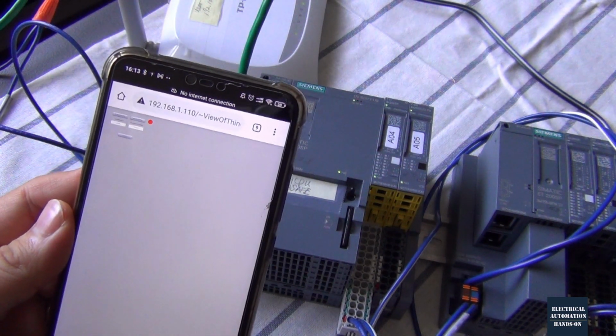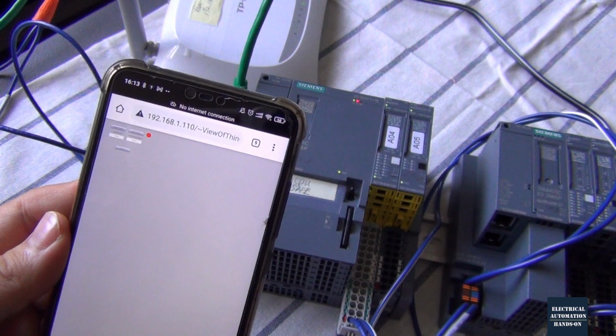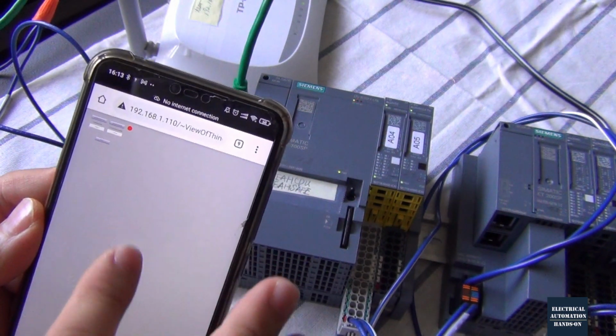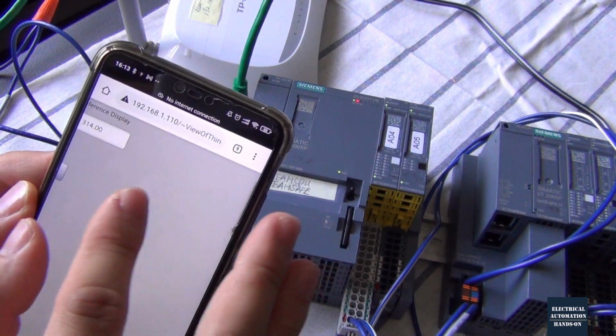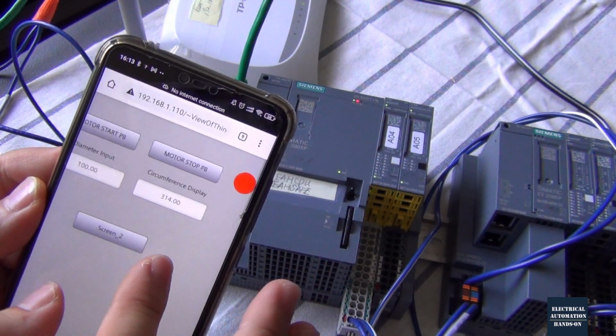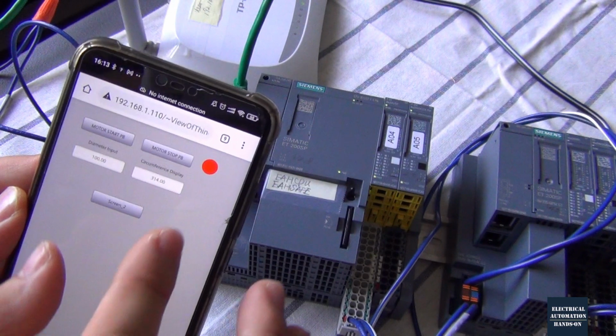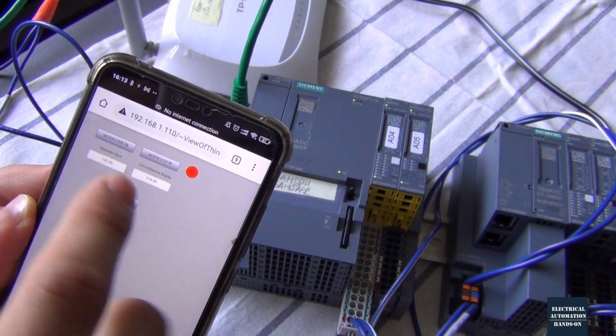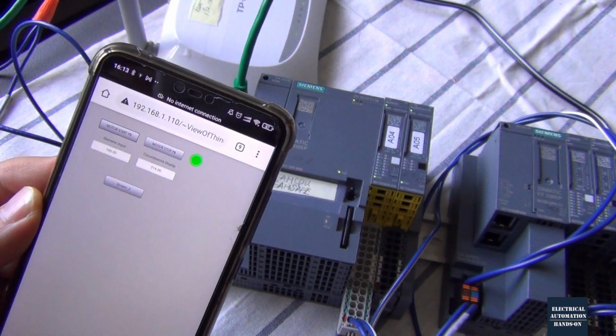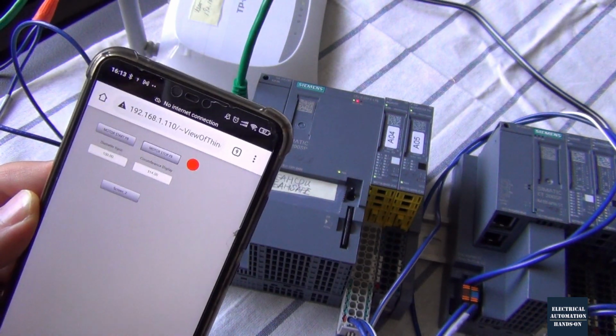Alright, so we can see, since the resolution we set is very high, the entire thing is at this corner. But because of a mobile phone, we can enlarge that. So we can use two fingers to enlarge this area, and we can control the size on our mobile phone. And here, we can turn the motor on and off.